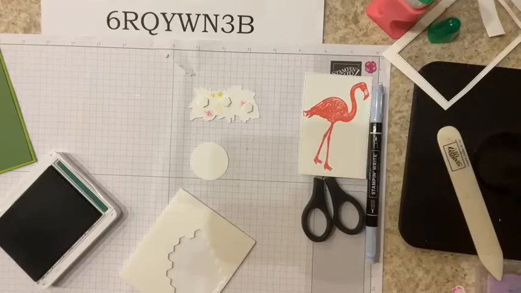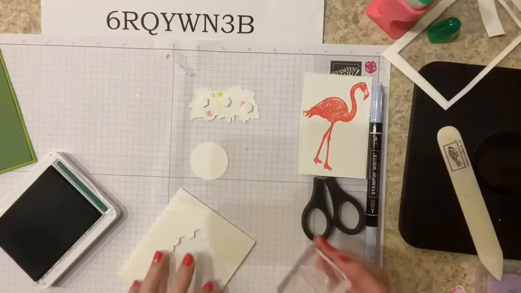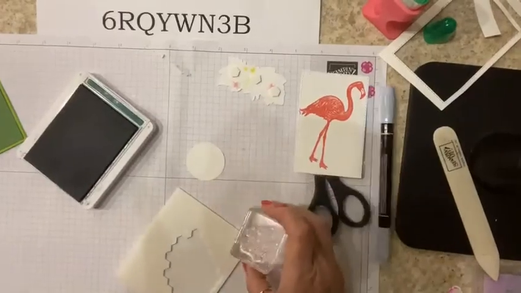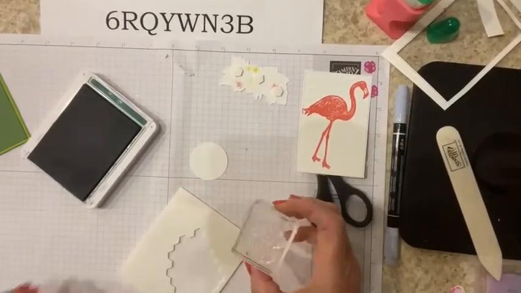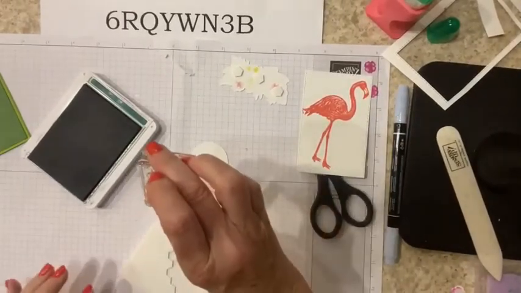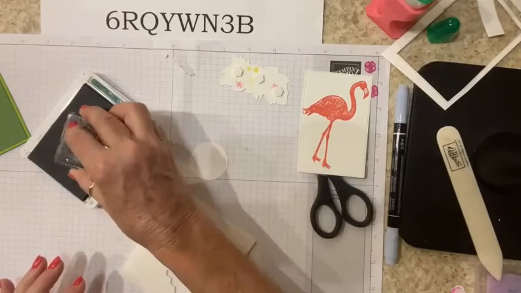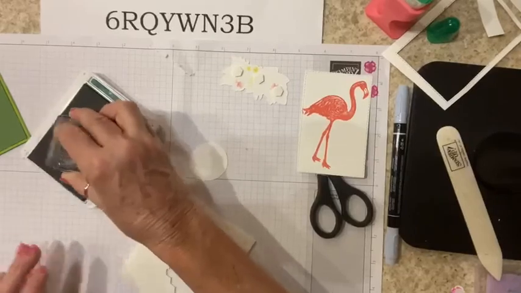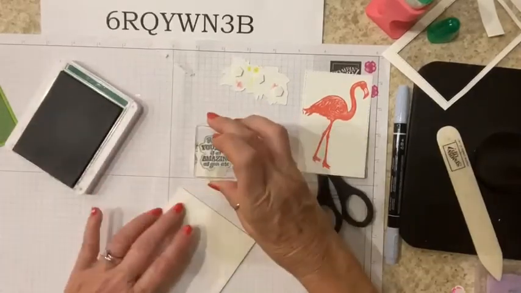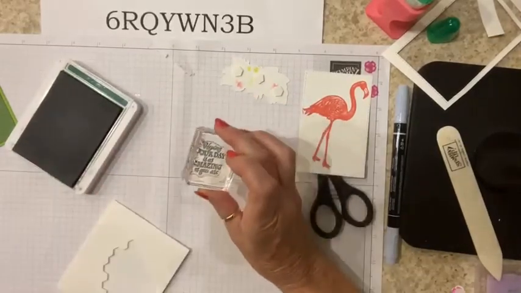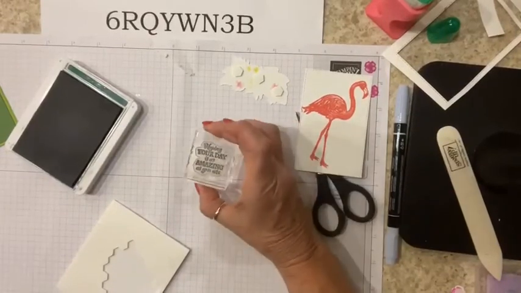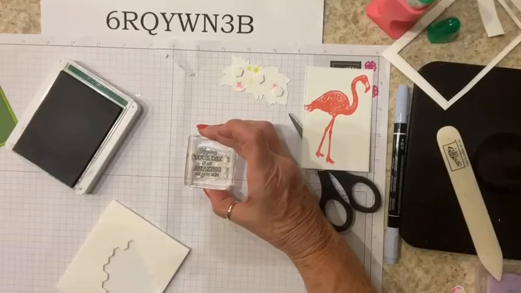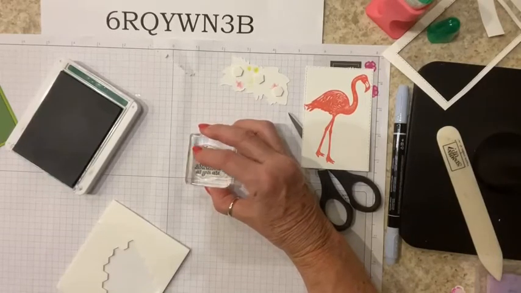Oh, my goodness. I hope y'all are enjoying this. Okay. Hopefully you can see. I need to get a little bit closer, hopefully you can see that. Okay. So this says, I'm hoping your day is as amazing as you are. And this is a stamp that's in that set. So let's go ahead and stamp this on this circle. I think this is the 1 1/4 inch circle if I'm not mistaken. So I'm hoping I got that straight.